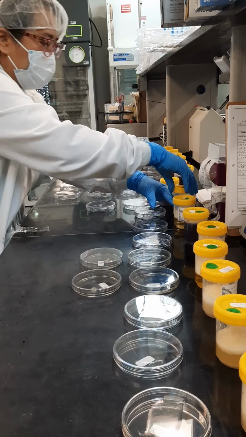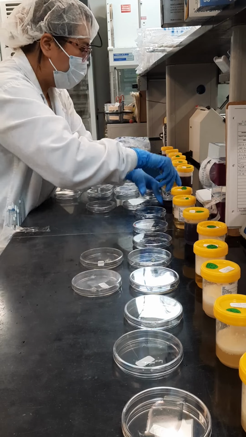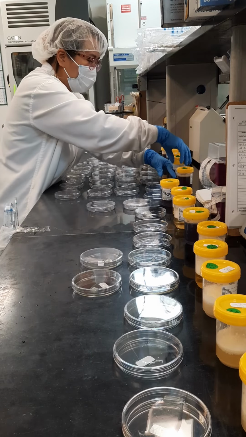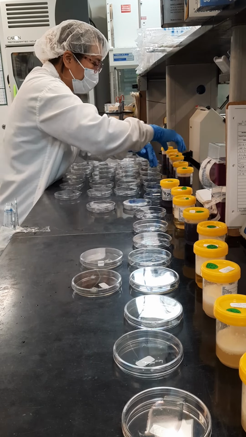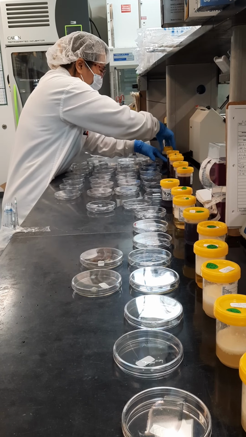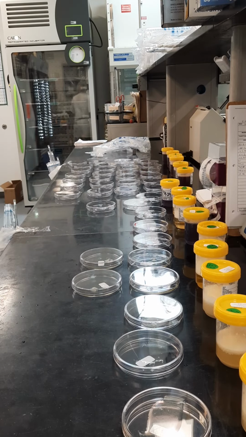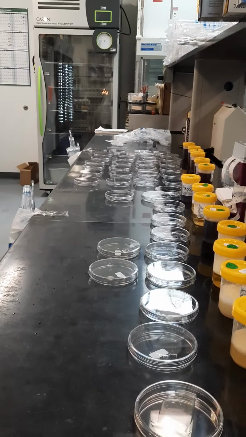So we're going to put this in the incubator. It's pretty much an oven, an oven that is the temperature of the human body. To replicate the environment of what bacteria and yeast molds like to live on, I guess. Oh, you probably won't see this, but I just turn on this flame here. I'm on a heat flame, which is a technique used to sterilize.